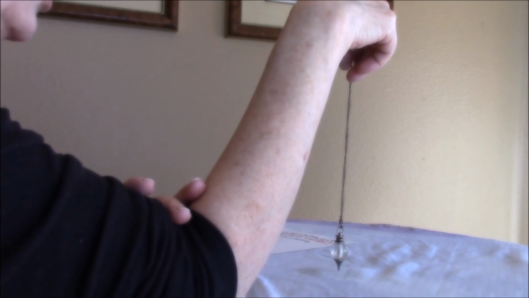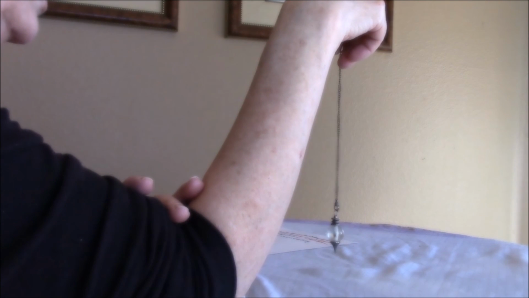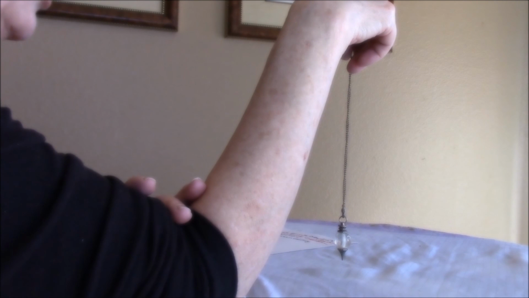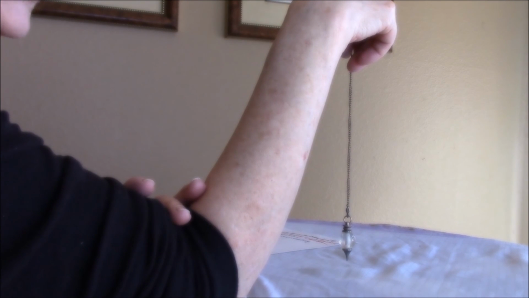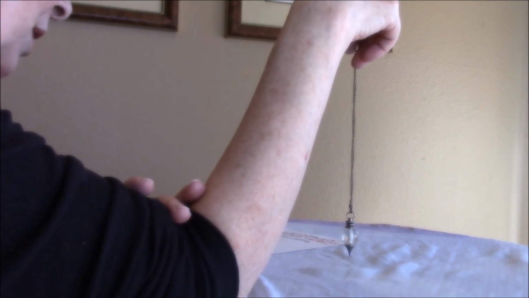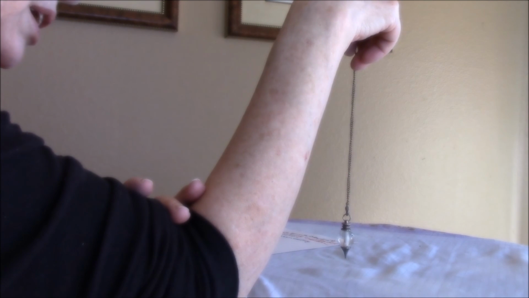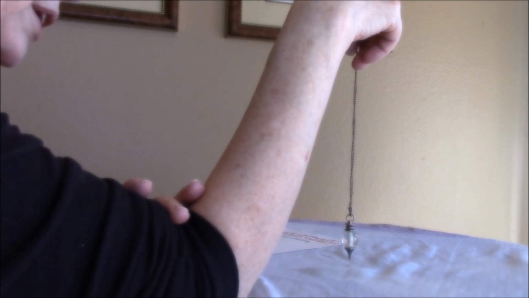That's when you might use your tarot cards. But remember, when it does this, you're trying to get it to say one thing and it wants to tell you another. So good luck with your pendulums, and we'll talk about this a little more in class 2.